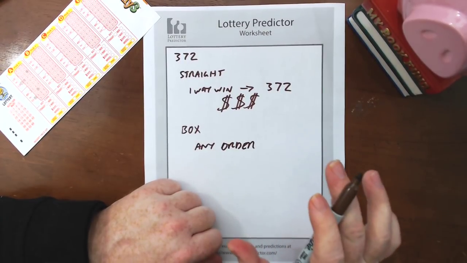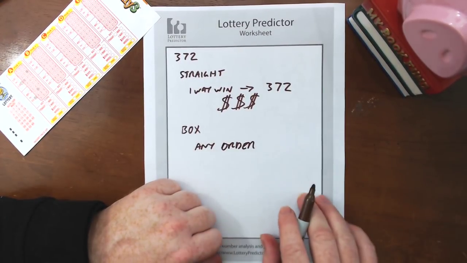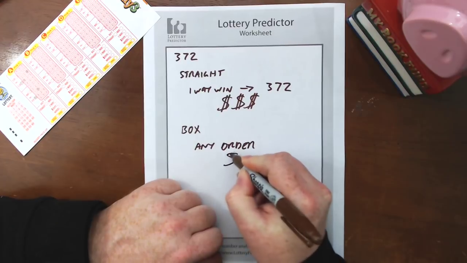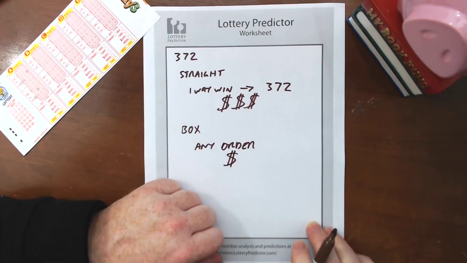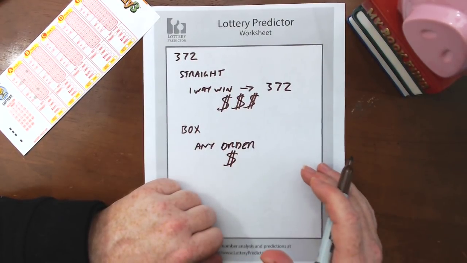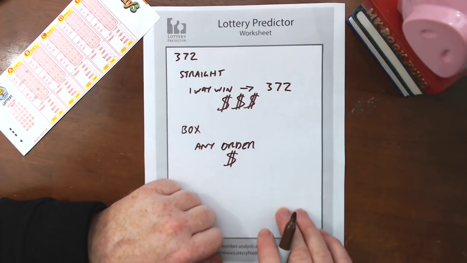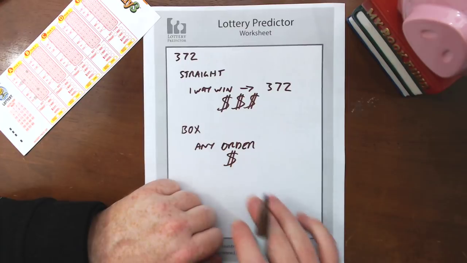Now the downside of choosing the box type is that if you do come out and hit those numbers, then you're getting a lot less money. Even if they come out straight, if you pick the box type, you're only going to get paid out on a box type bet, so you get less money on your payout.